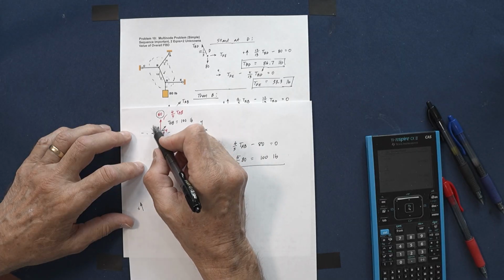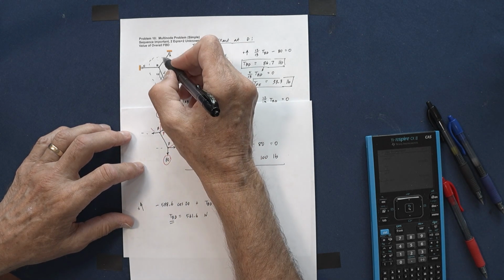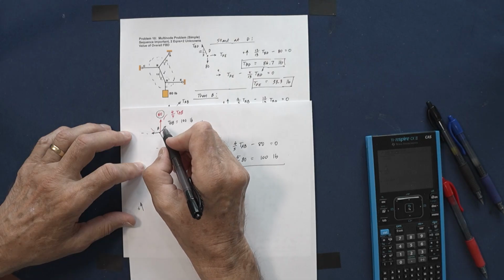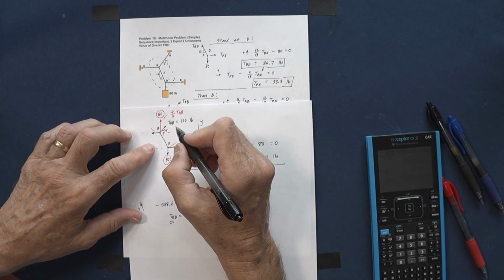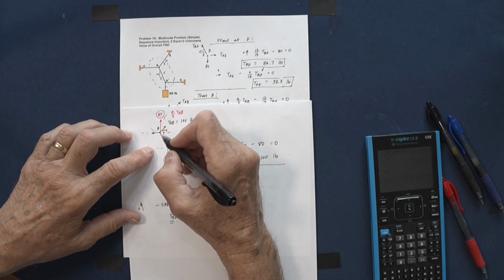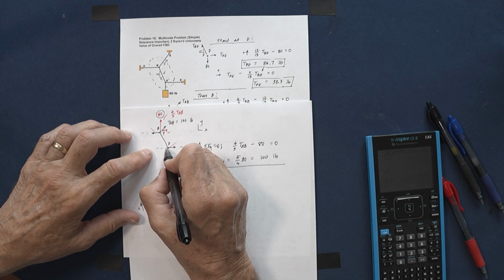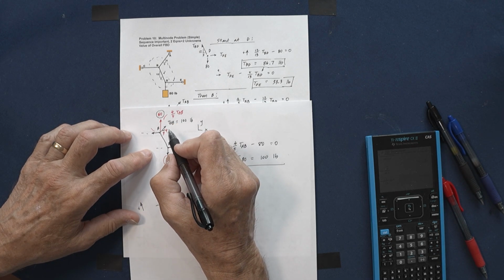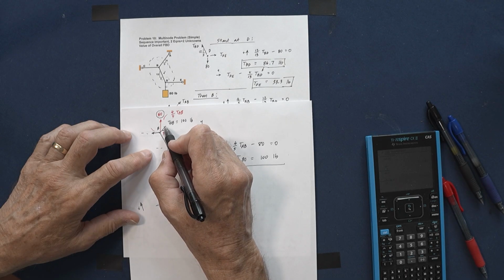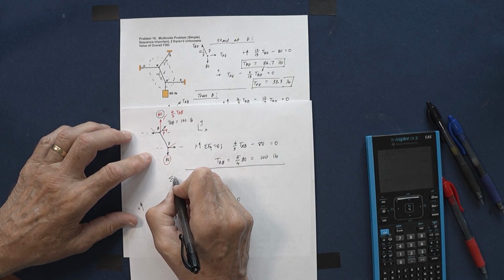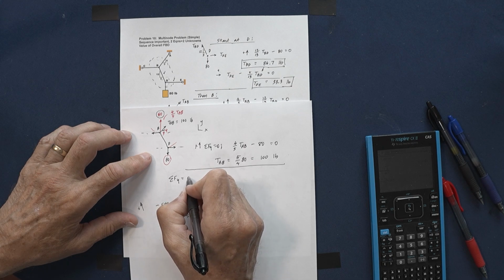Well, if you draw the overall free body diagram here, 80, horizontal, horizontal, TAB. Because this has no y component, this has no y component, the only forces with y components are TAB and 80. And so I can sum forces in the y direction equal to 0.